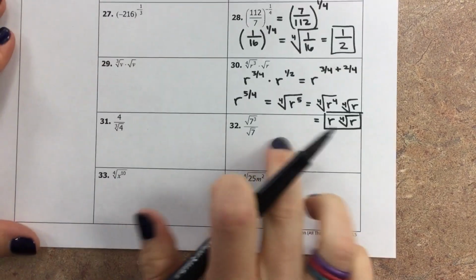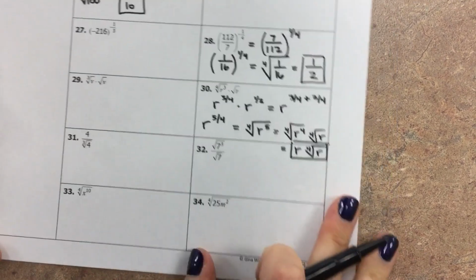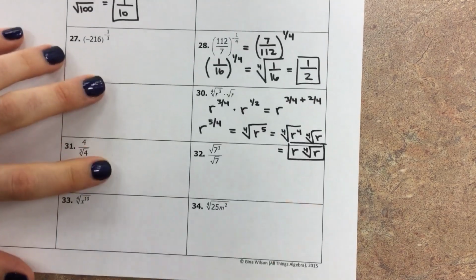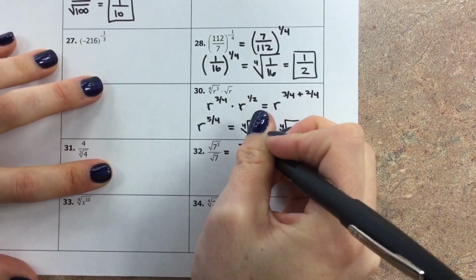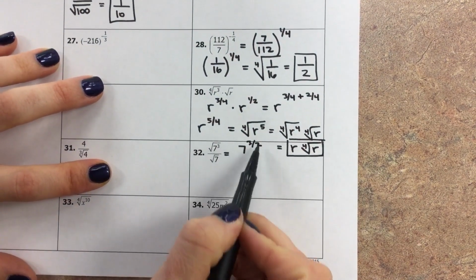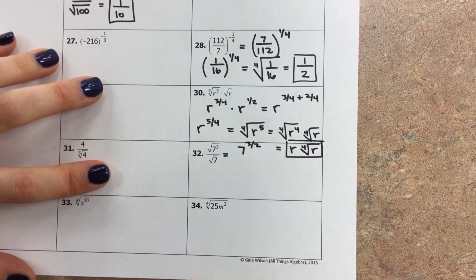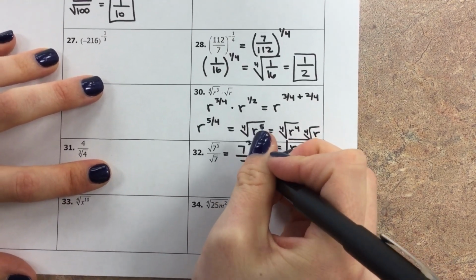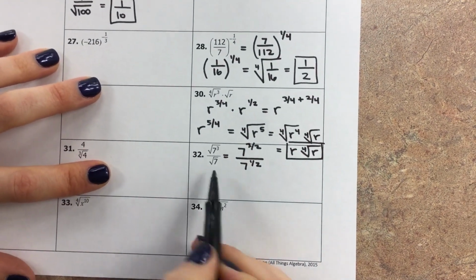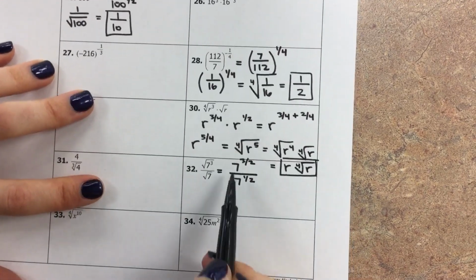All right, we're going to do the last 3 here, 32, 33, and 34. So 32, we can write this as 7 to the 3 over 2 power. Remember, the index of 2 becomes the denominator when I turn it into my exponential form. Over, and then this is just 7 raised to the 1/2 power, because just the square root would be the 1/2 power. Now my bases are 7.